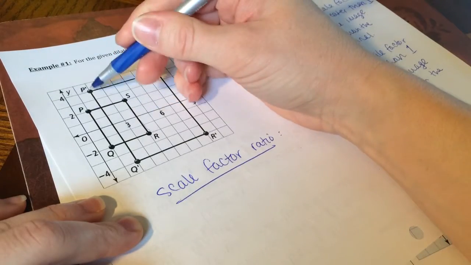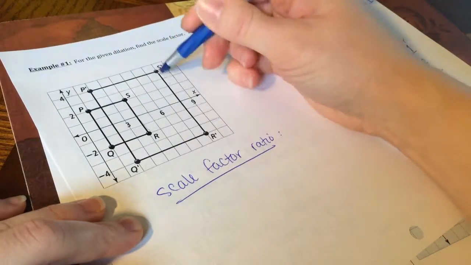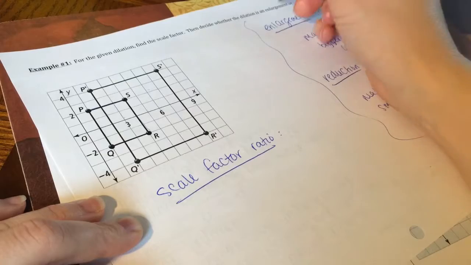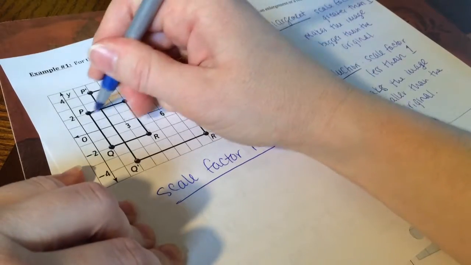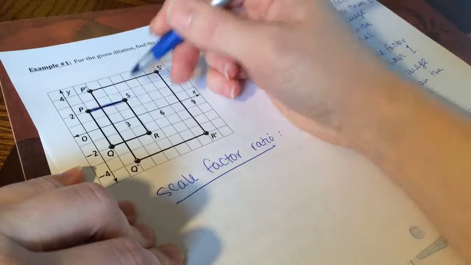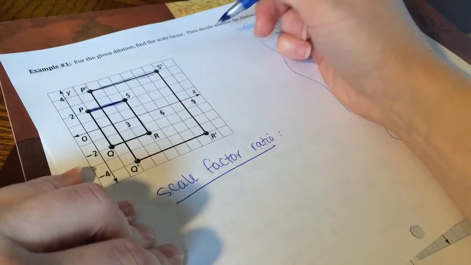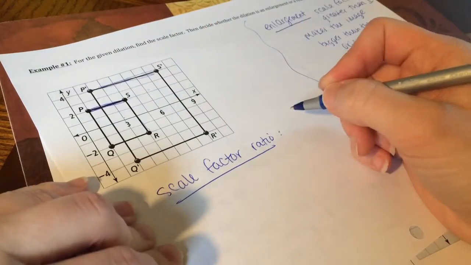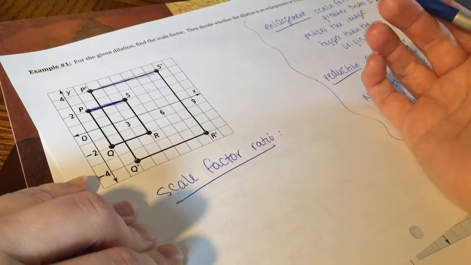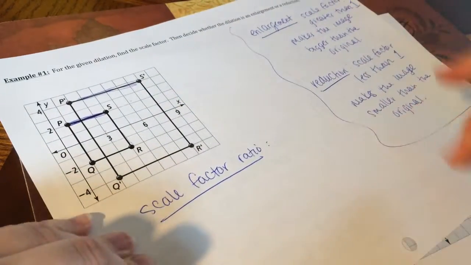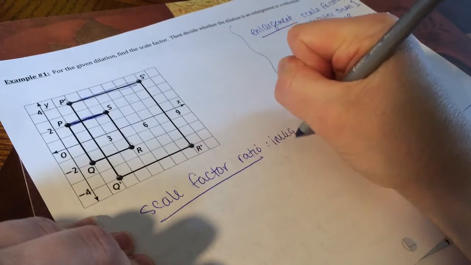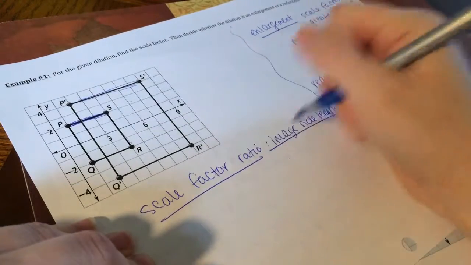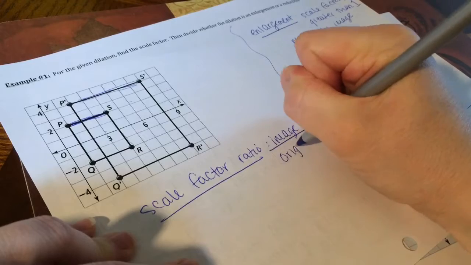Here we see PQRS is the original, and then P prime, Q prime, R prime, S prime, that's the image figure. From the original figure to the image figure, it looks like it's getting bigger, so this should be an enlargement. We have to take two corresponding sides. PS in the original figure corresponds with P prime, S prime. We have to figure out what's the ratio from PS to P prime, S prime to figure out what the scale factor is, how it's getting bigger. So the scale factor is you take the image side length, and it's a fraction, right, because that's what a ratio is, the image side length over the original side length.